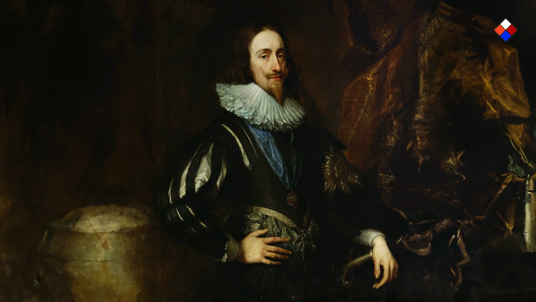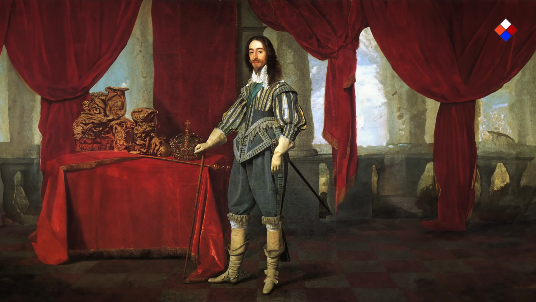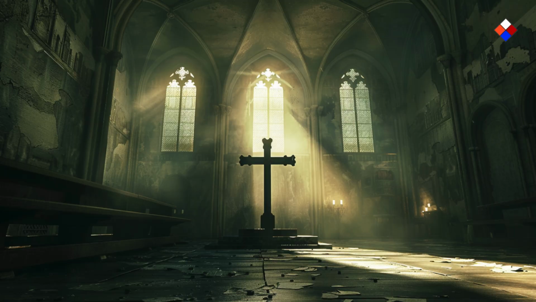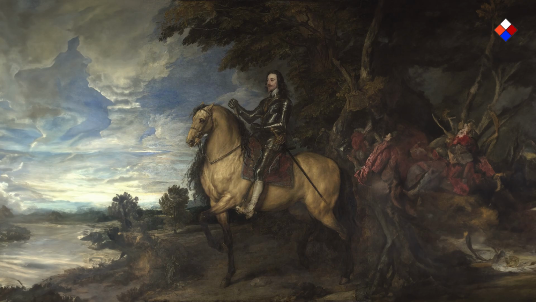In 1629, Charles I decided to rule without Parliament, which lasted for 11 years. During this period, the ruler attempted to impose taxes without Parliament's consent, which caused public discontent. Additionally, religious issues also contributed to tensions. Charles I supported Anglicanism in contrast to the Protestant Parliament.